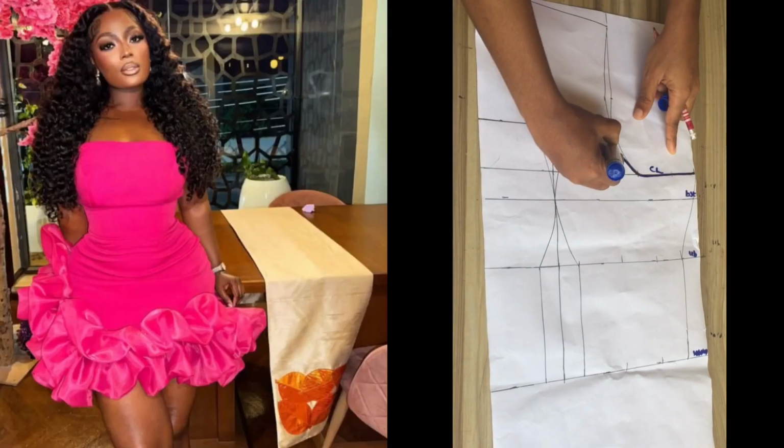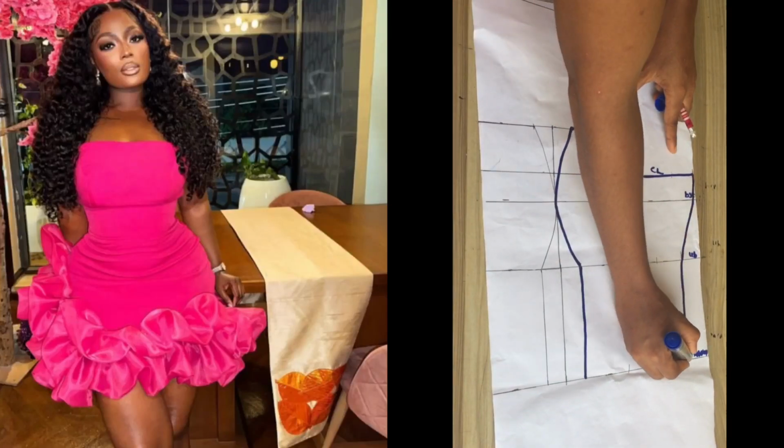Hello, today I'm going to share with you how to draft and sew a tube dress with a ruffle.